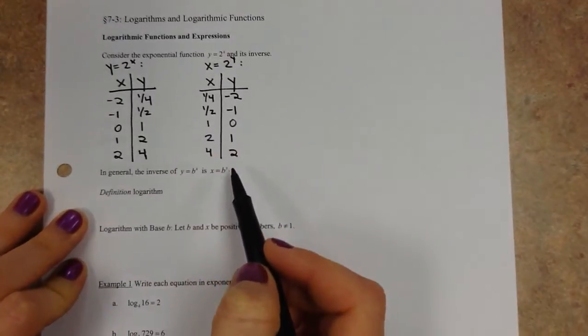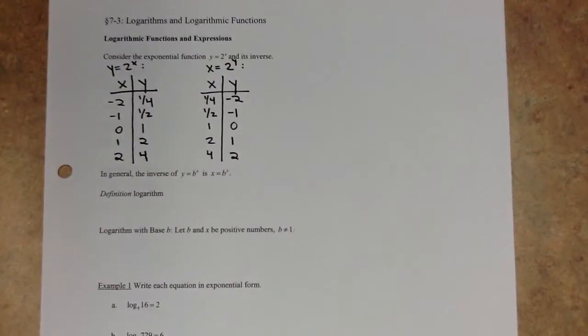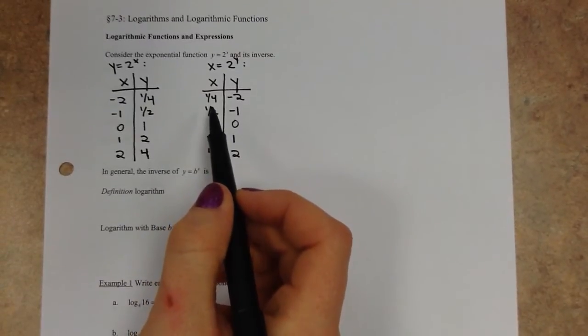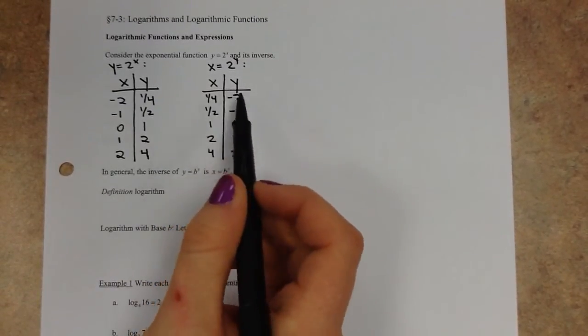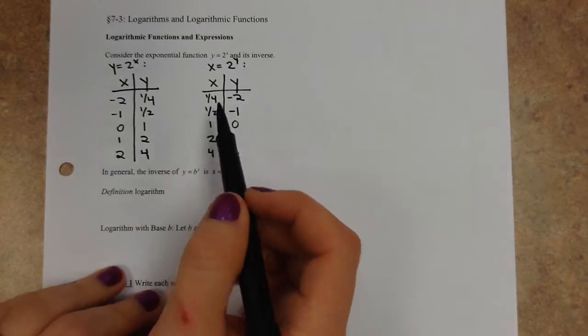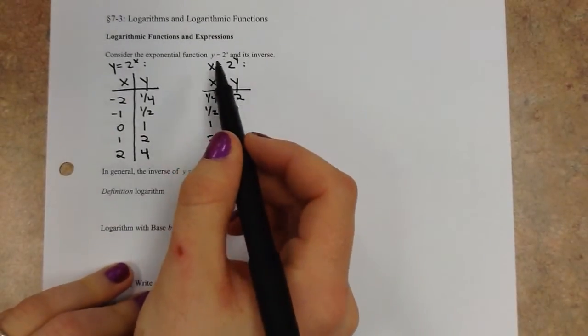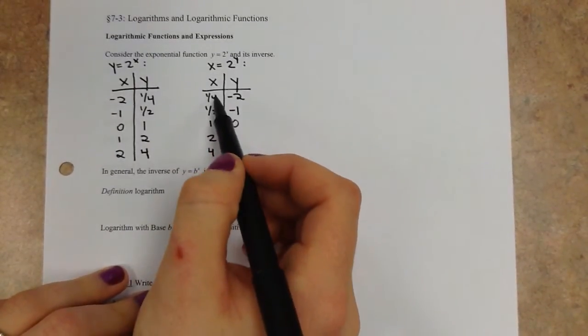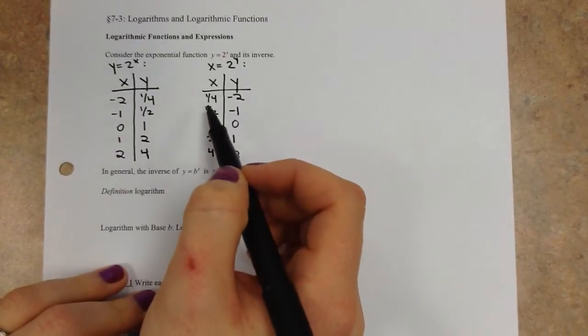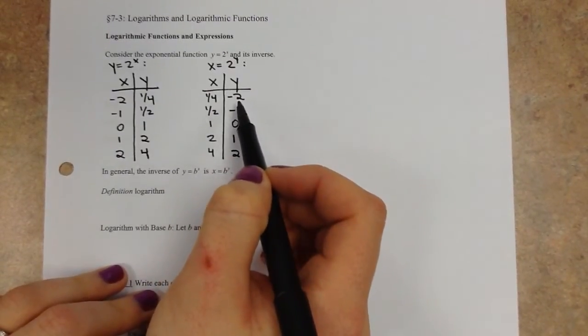In the inverse function, you're working completely in reverse. In an inverse function, the x value is actually the answer. And what you're trying to find is what power gave you that answer. So you're like, oh, okay, so if x is 1/4, that means 2 to some power gave me an answer of 1/4. It's like, okay, so 2 to what power would give me 1/4? Well, that would be a power of negative 2.